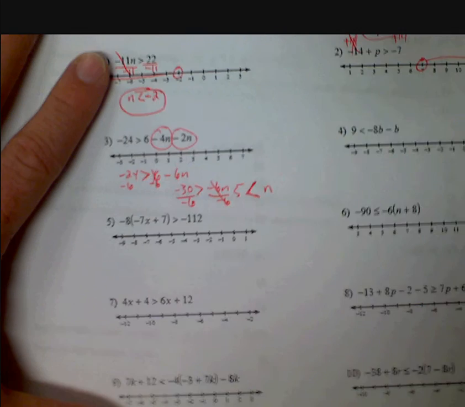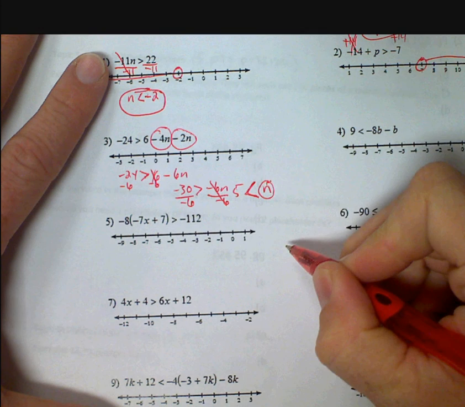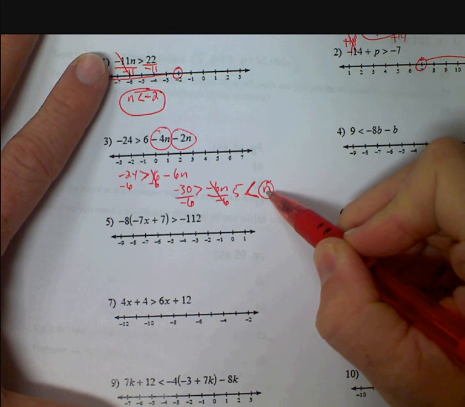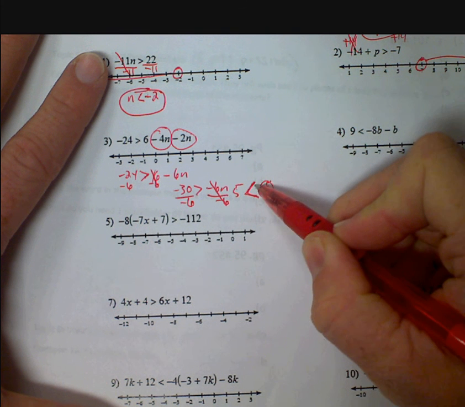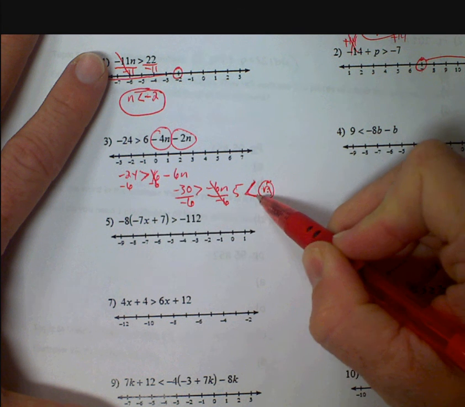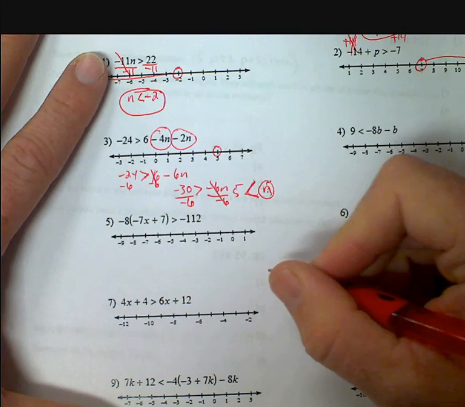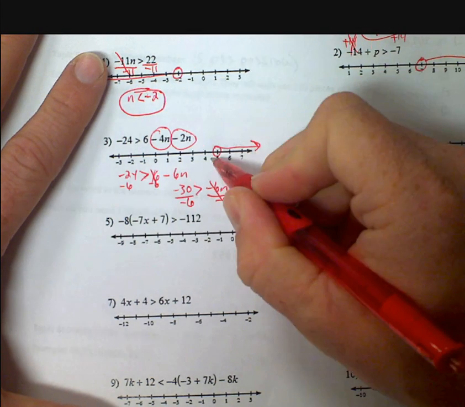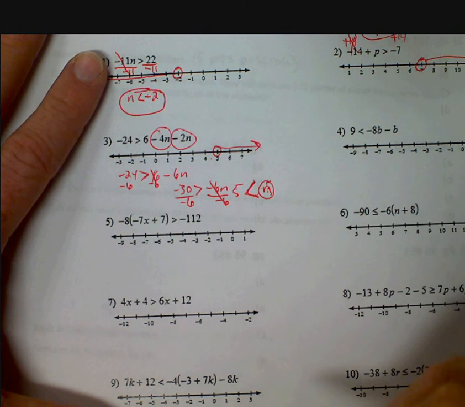Okay. My variable is on the right side now. If my variable is on the right side, I have to start with the variable when I say this. So n, and now I look at my sign. The big space comes next, so n is greater than 5. So open circle at 5. Greater than means to the right. 6 is greater than 5, 7 is greater than 5, and so on.